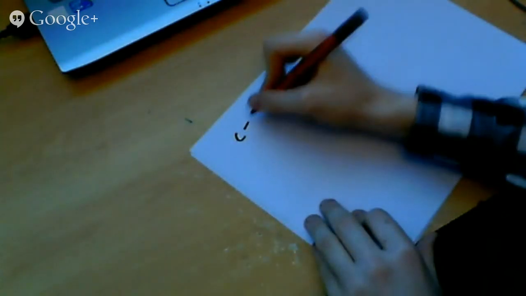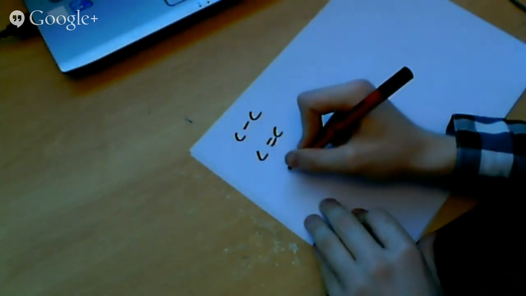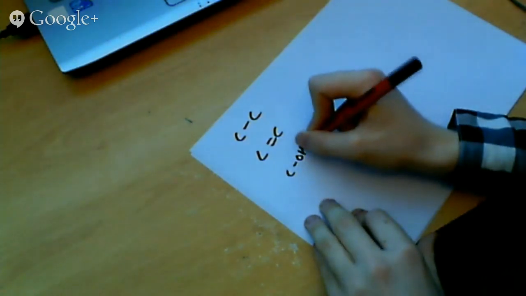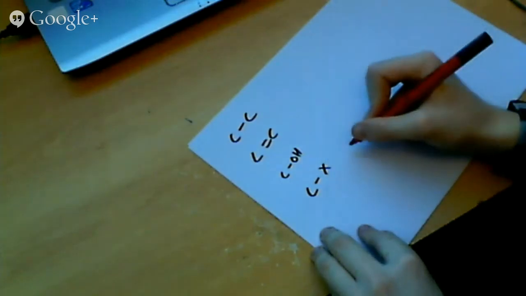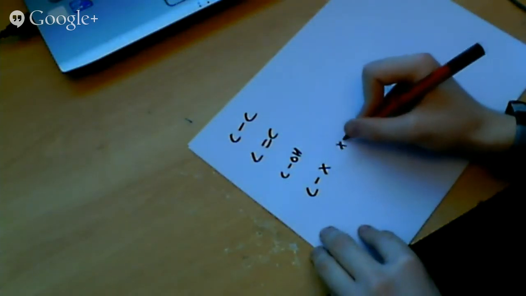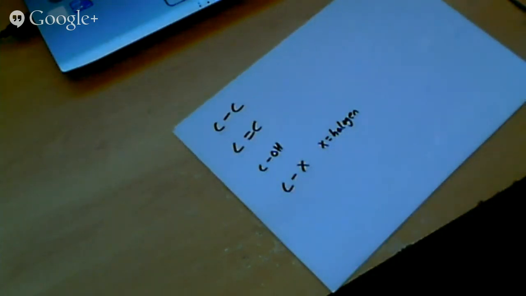All the functional groups you need to know. You need to know about the alkane group, the alkene group, the alcohol group, the halogeno-alkane group, where X equals halogen. Let's see.